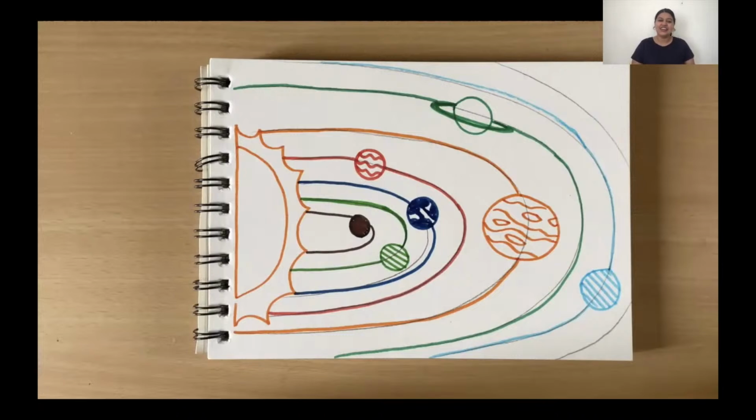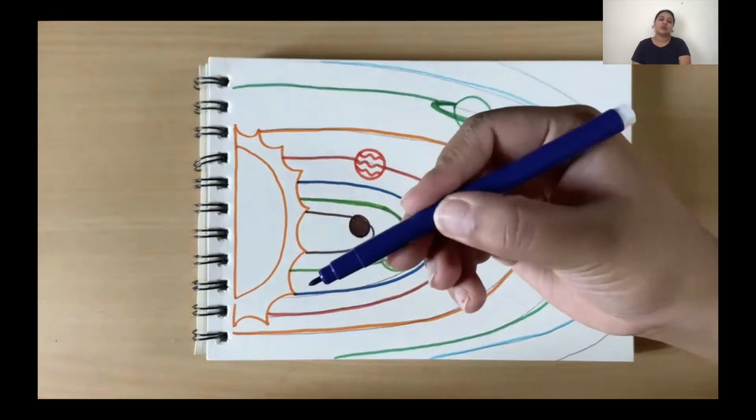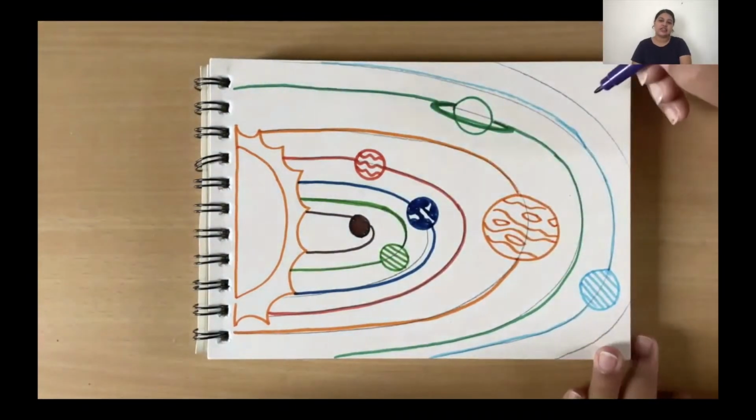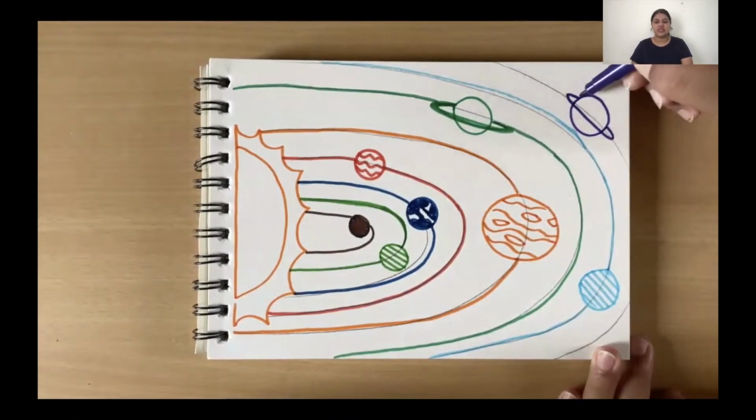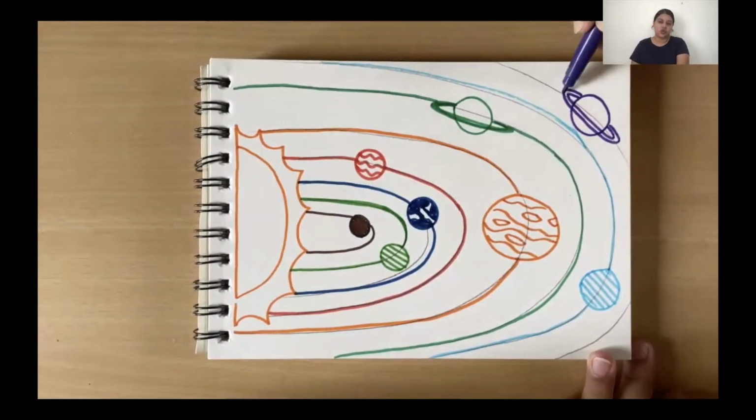Yeah. All right, so let's move on to our last planet, which is going to be Neptune. I'm going to be taking a dark blue color sketch pen. Actually, I think that's a purple sketch pen. I'm taking a purple sketch pen and I'm going ahead and drawing Neptune right there. Neptune has rings, so I'm going to go ahead and draw a bunch of rings, and then draw the orbit of Neptune.